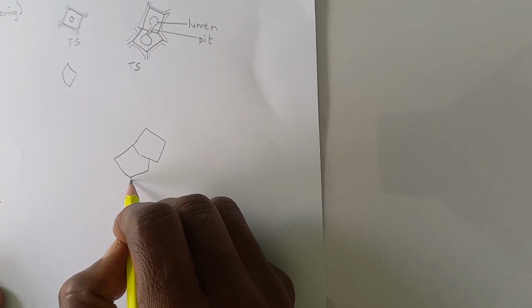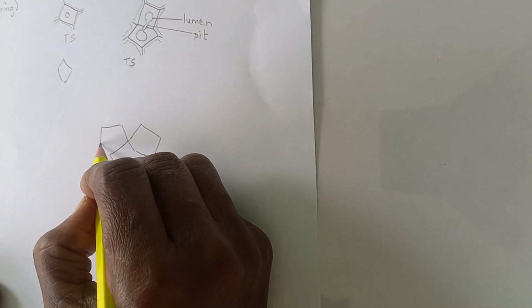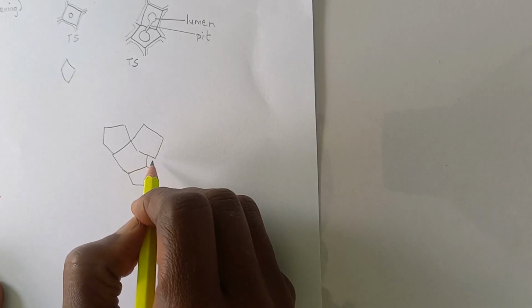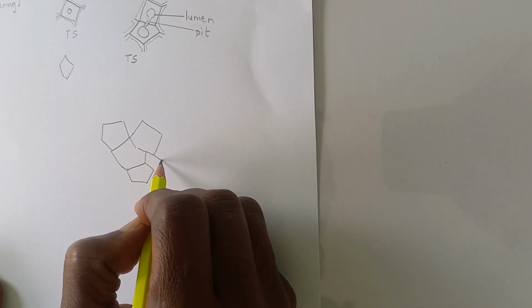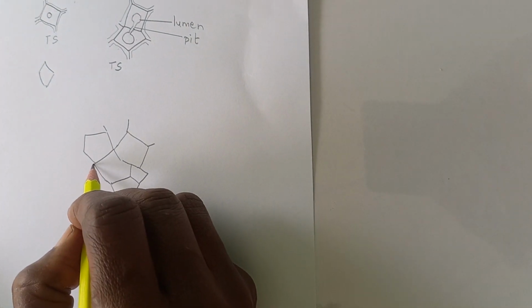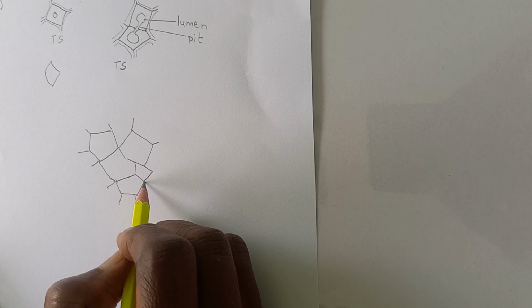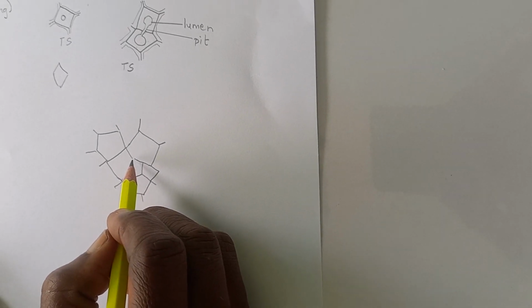We can also have another cell here, polygonal cells. And here, we can have another small cell here. Other cells are here. Where the pit is, we left a space.